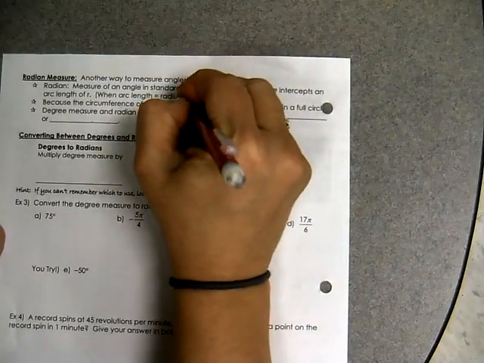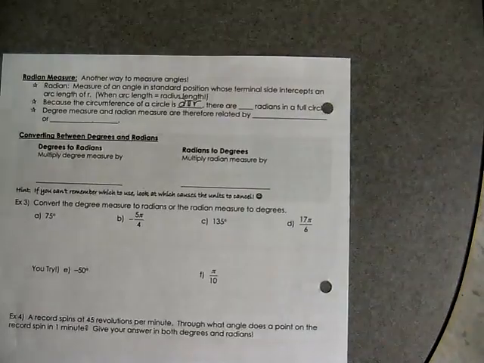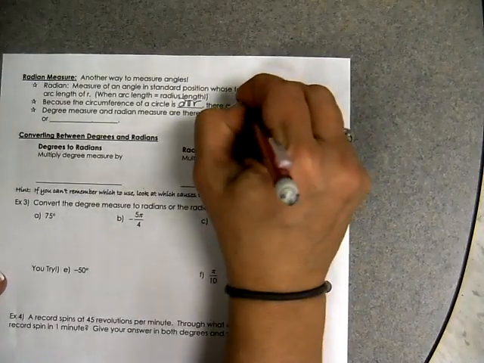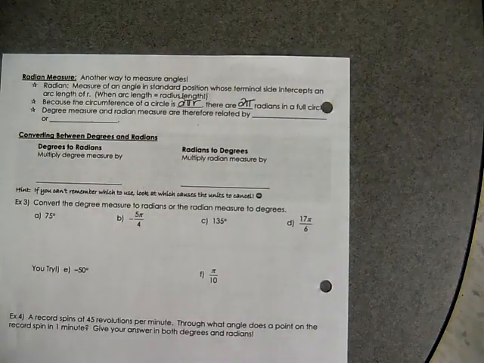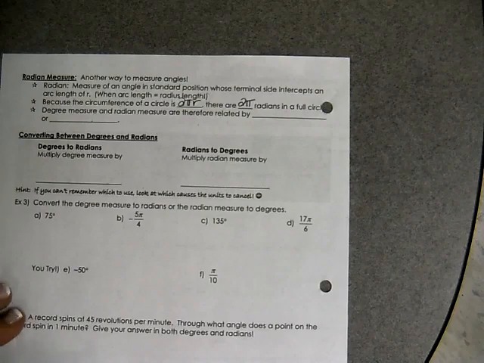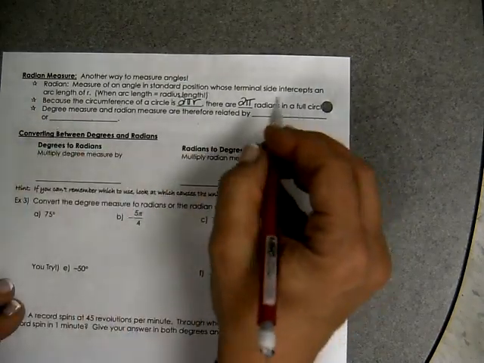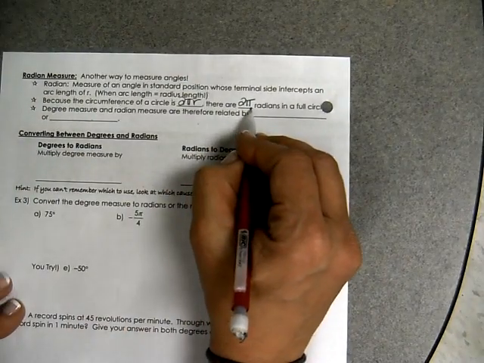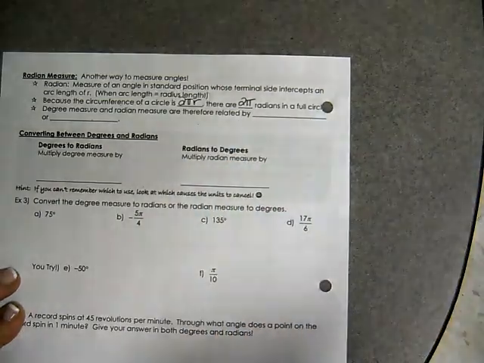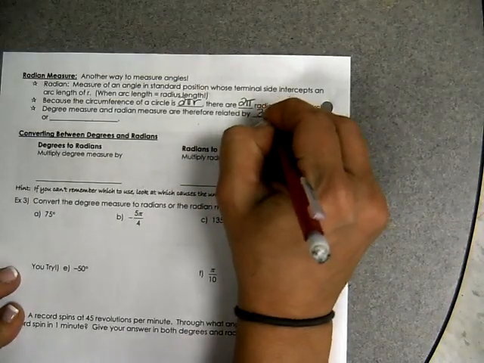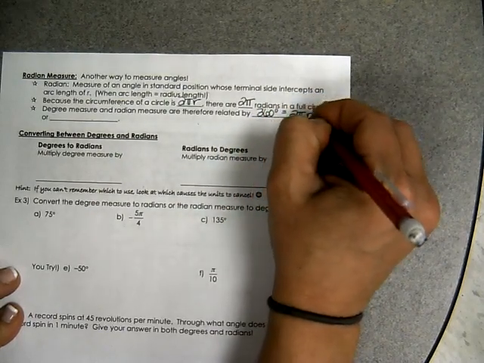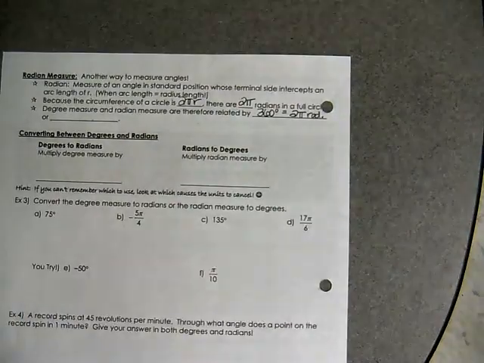Good. 2 pi r. So the circumference of a circle is 2 pi r. That means that there are 2 pi radians in a full circle. That's where that formula kind of gets its credence from. So therefore, if there are 2 pi radians in a full circle, and how many degrees are there in a circle? That means that those are equivalent to each other. That 360 degrees is equivalent to 2 pi radians.